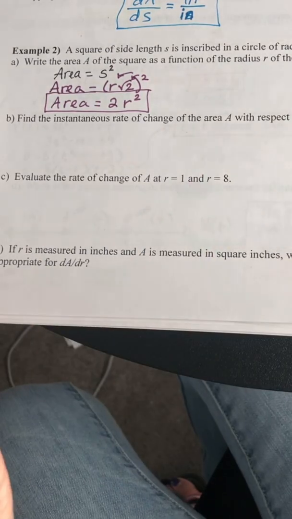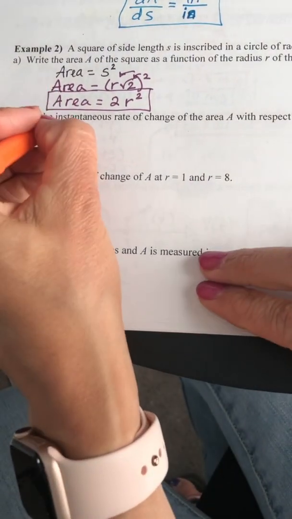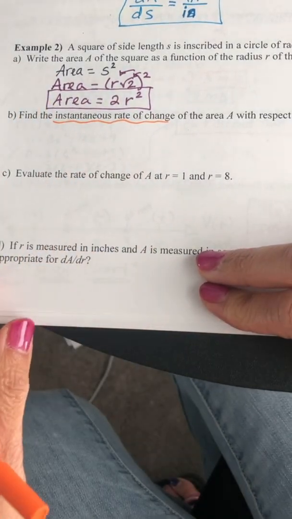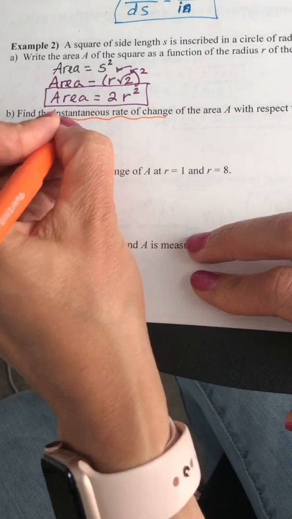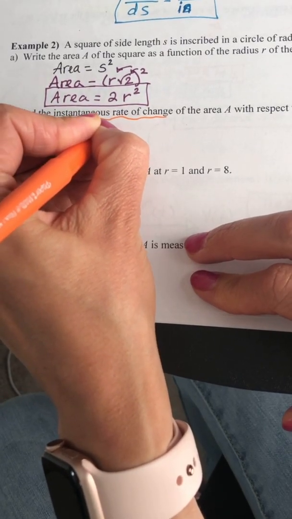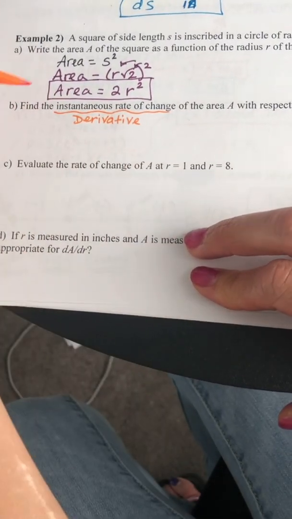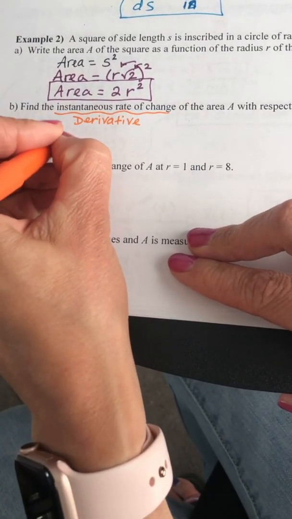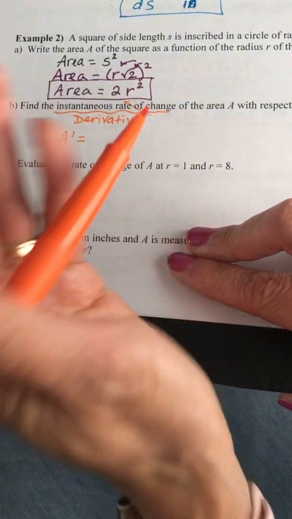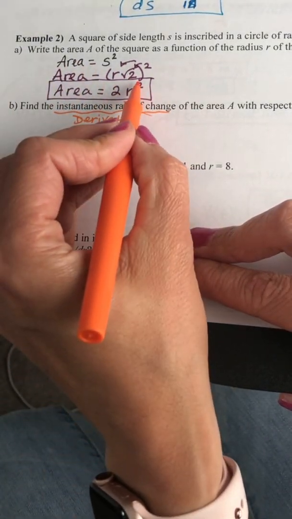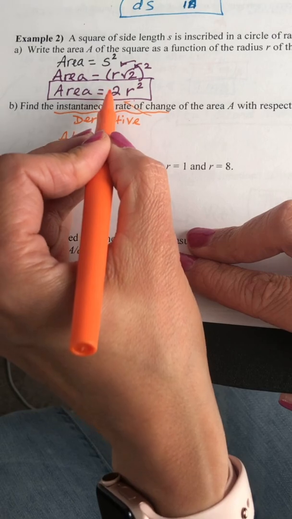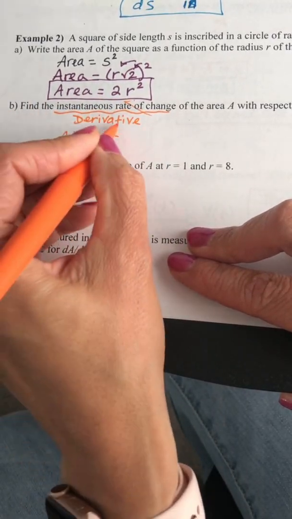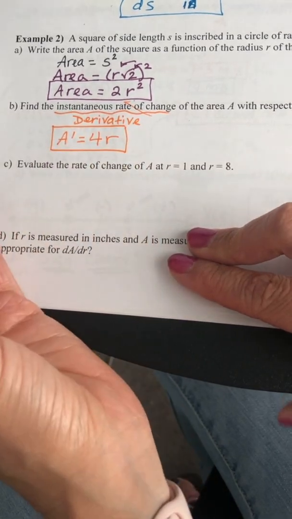Letter B says find the instantaneous rate of change of the area A with respect to the radius R of the circle. So again we are finding a derivative. We have the area formula there. Now let's go ahead and find its derivative. So A prime, we'll use the power rule. Oops, pen got away from me. Drop the 2 from the exponent down next to the 2 that's already there. 2 times 2 is 4, so that'll be 4R. So the derivative is 4R.